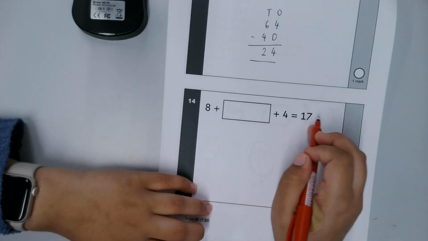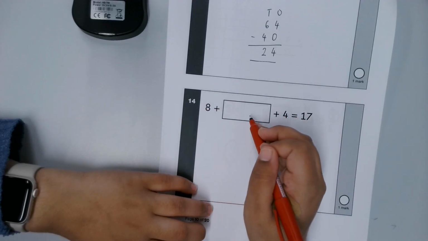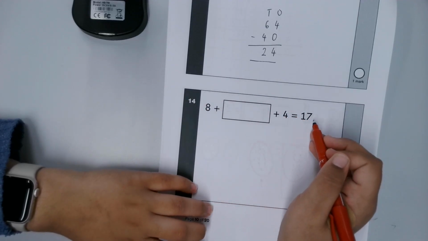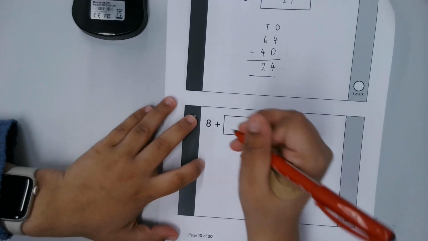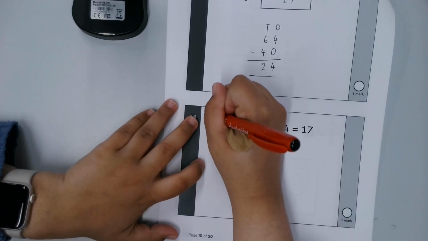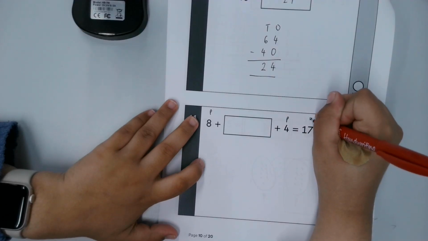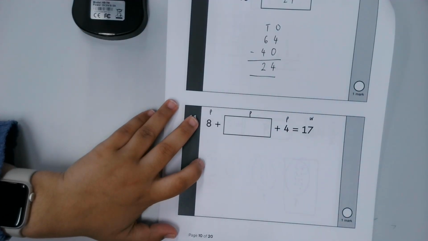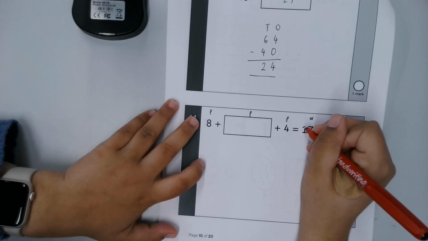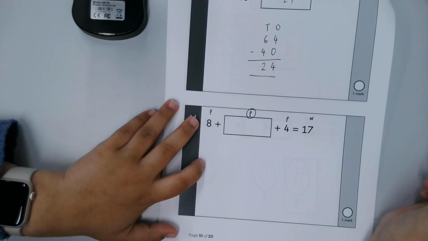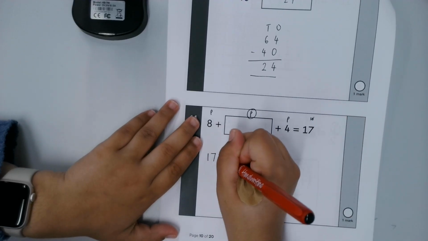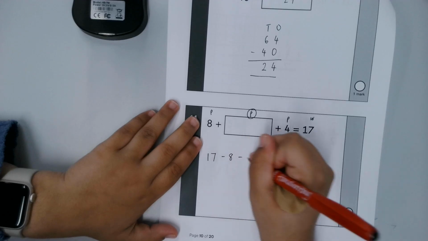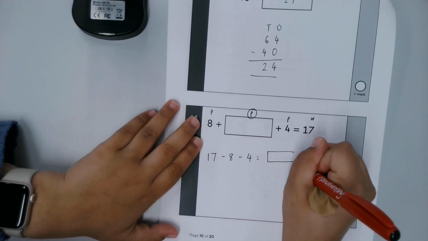Oh, this time I've got another equation. 8 add something, add 4 equals 17. Okay. I'm going to need to work this out by labeling my part and labeling my whole. I know in addition, a part and a part makes a whole. So my part, my whole, and I've got another part here because you can have more than two parts. I'm looking for a part, which means I'm going to need to subtract. I'm doing my whole first, 17, take away 8, take away 4, will give me that missing part.